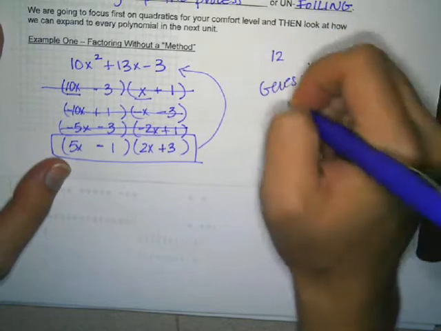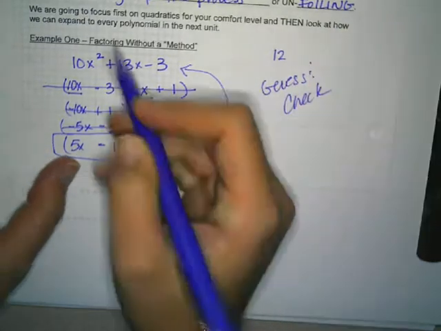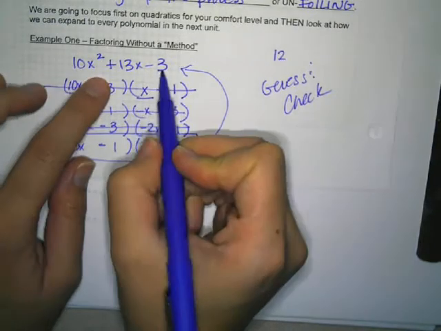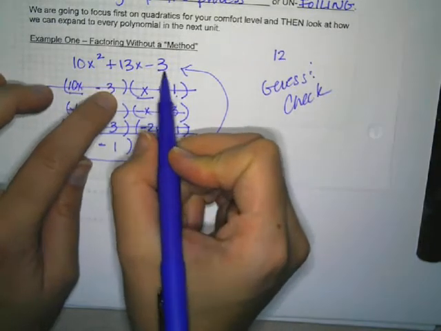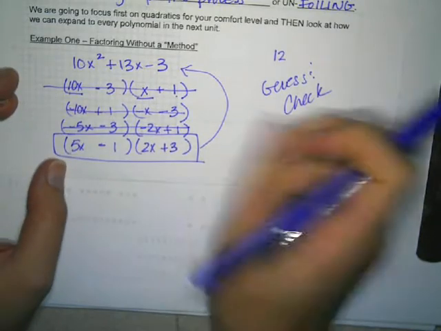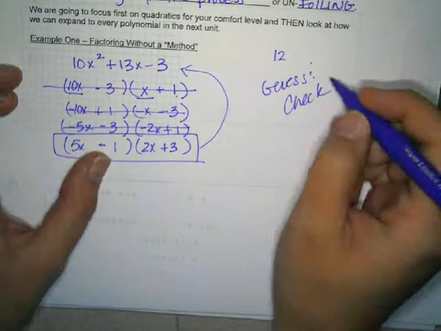It is where you try to figure out, okay, well I know this times this has to give me 10x squared, so you write all the options. And then this times this has to get me negative 3, so I'm going to write all my options until I can FOIL something in my head to match what I had originally. It just takes a while.